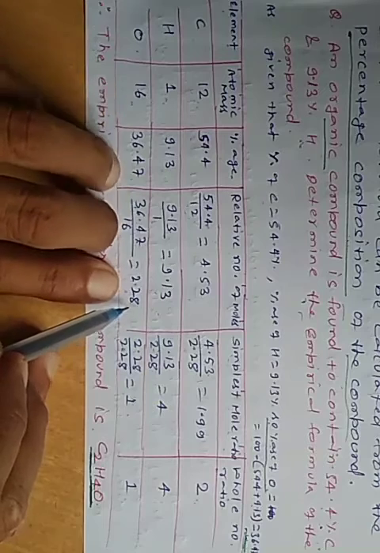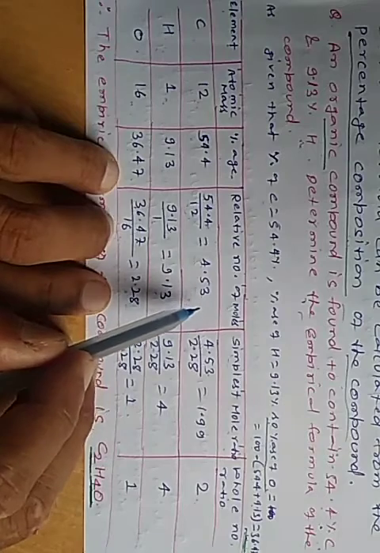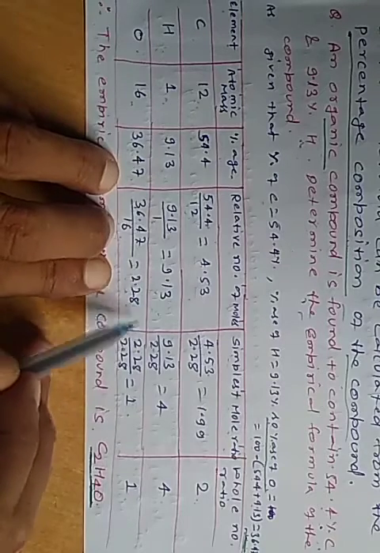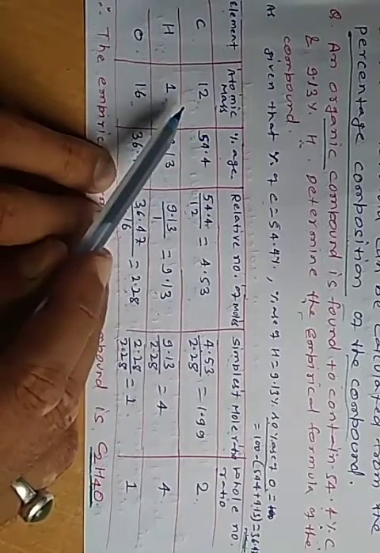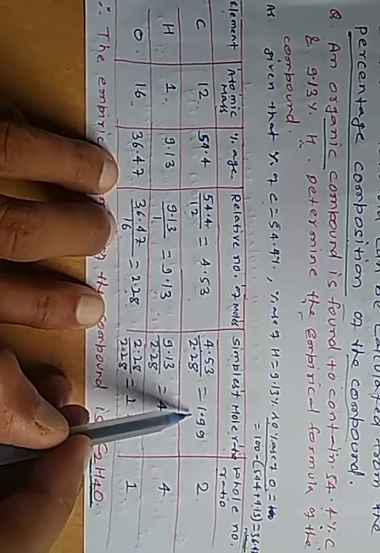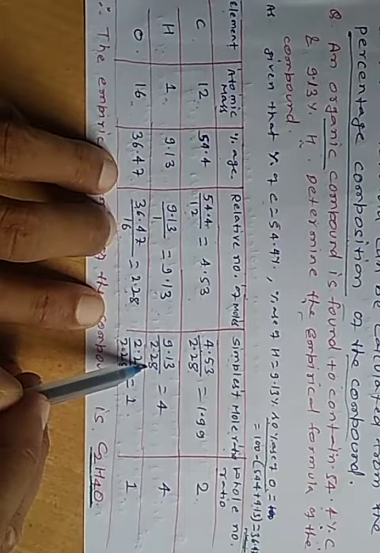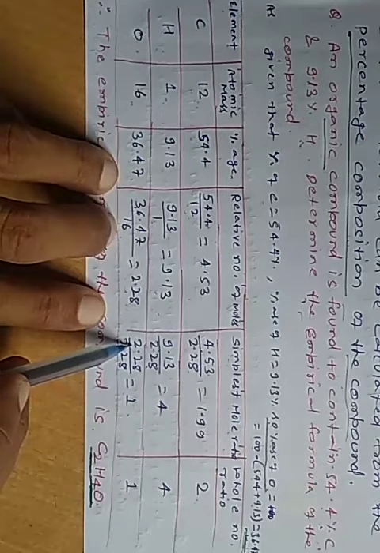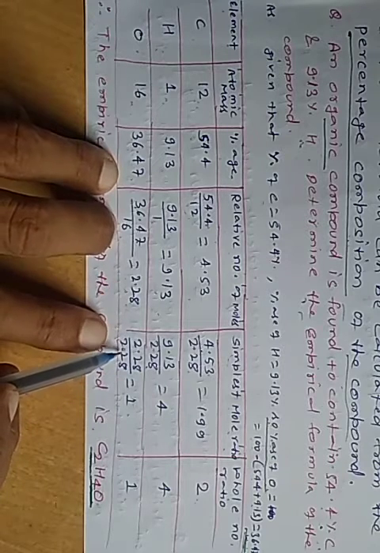After selecting the lowest relative number of moles, we divide the relative number of moles of each element by the lowest relative number of moles. The relative number of moles is 4.53 for carbon, and the lowest relative number is 2.28, and then we divide. For hydrogen, 9.13 is divided by the lowest relative number of moles. For oxygen, the relative number of moles is 2.28 and the lowest relative number of moles is 2.28.